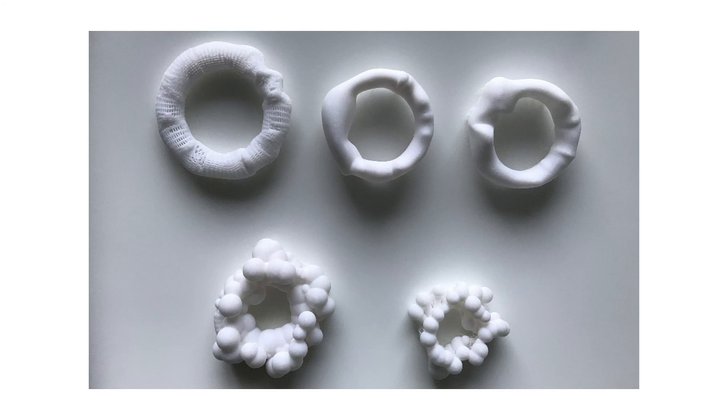In the end, I present the 3D printed designs to my dancer for her feedback.